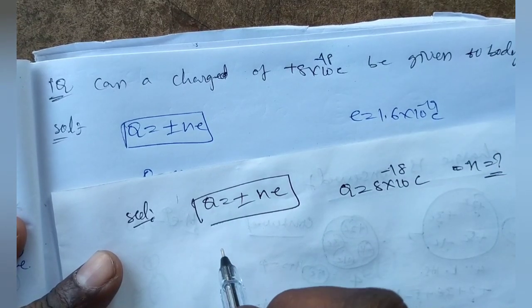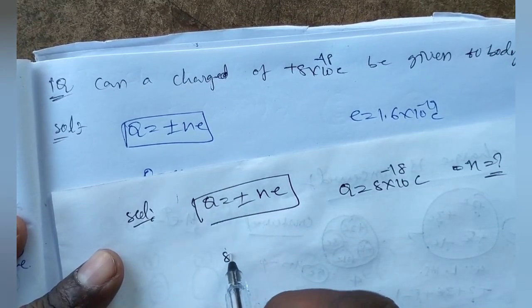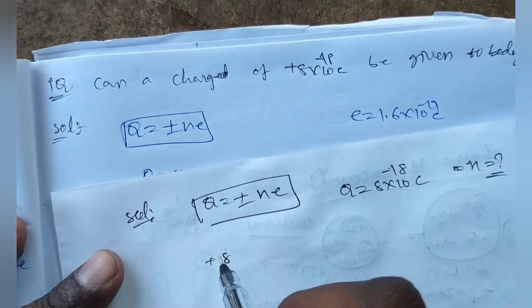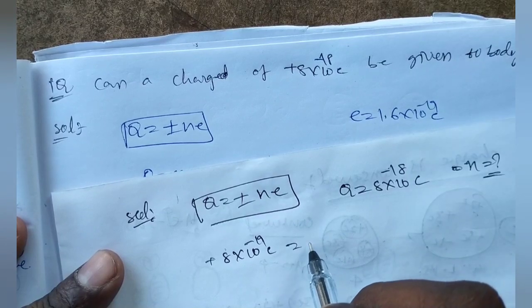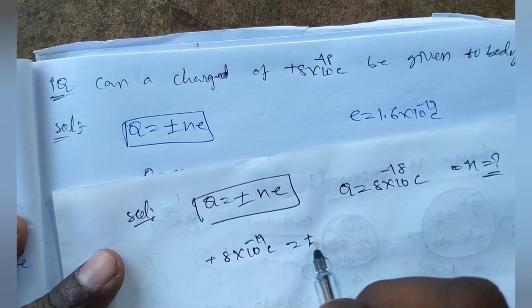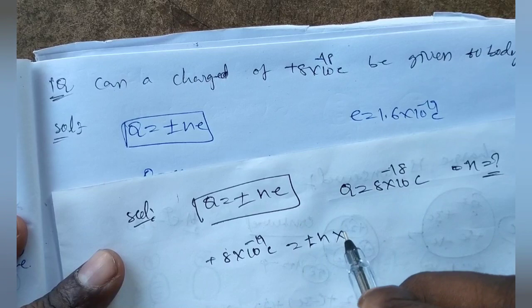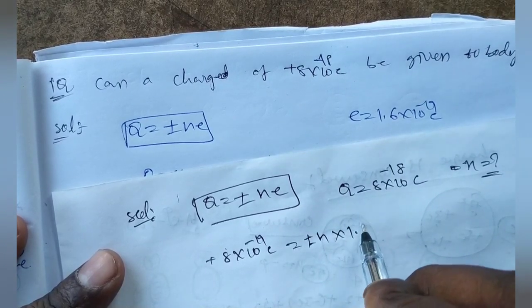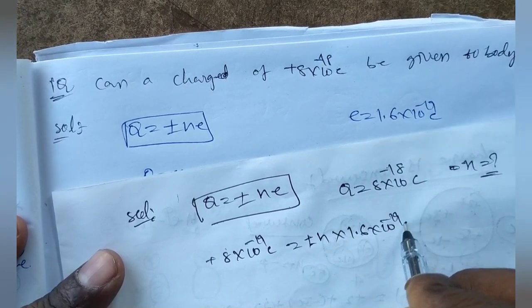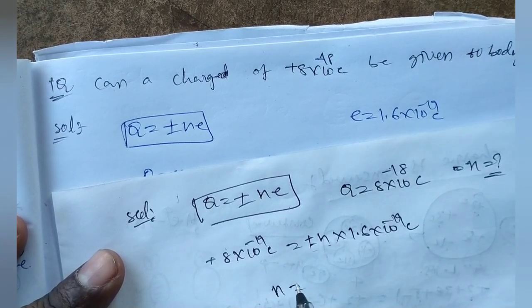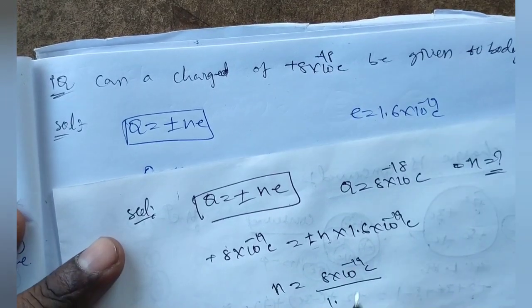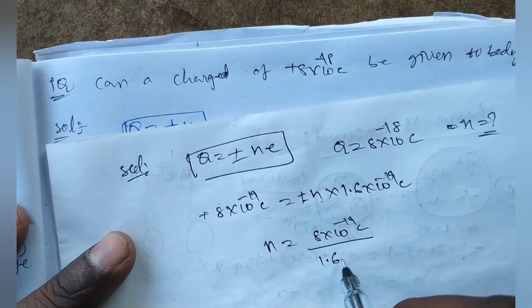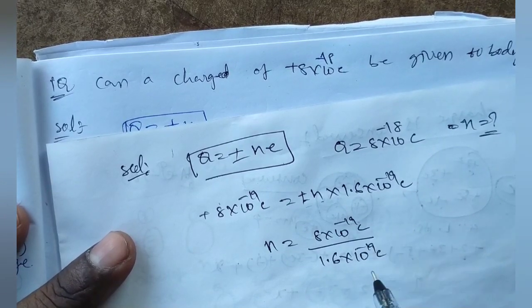From this equation, Q is equal to plus 8 into 10 to the power of minus 18 coulombs, equal to N into the charge of the electron, that is 1.6 into 10 to the power of minus 19. We want N. N is equal to 8 into 10 to the power of minus 18 coulombs divided by 1.6 into 10 to the power of minus 19 coulombs.